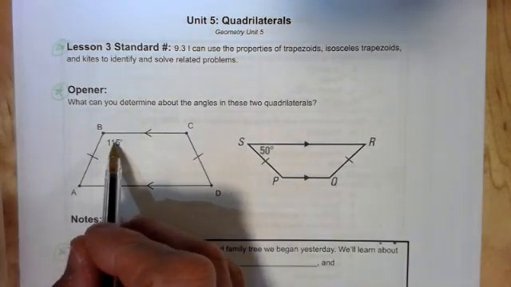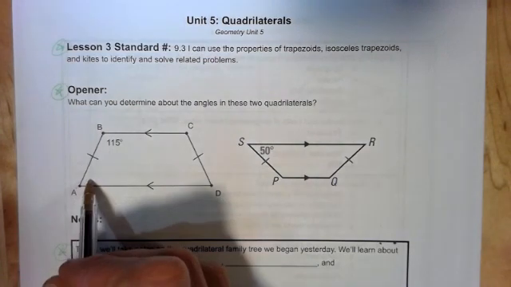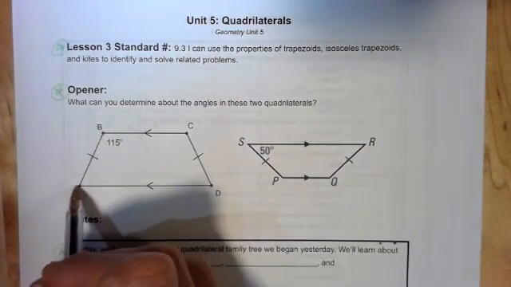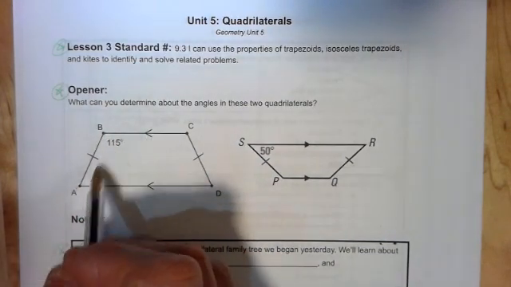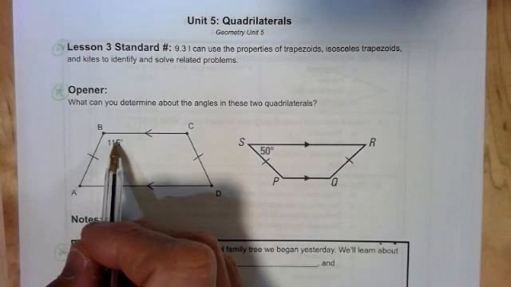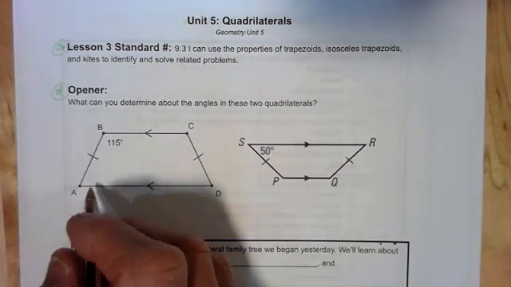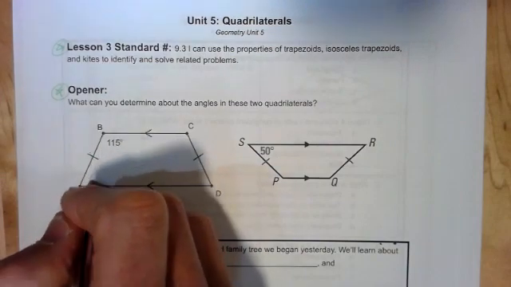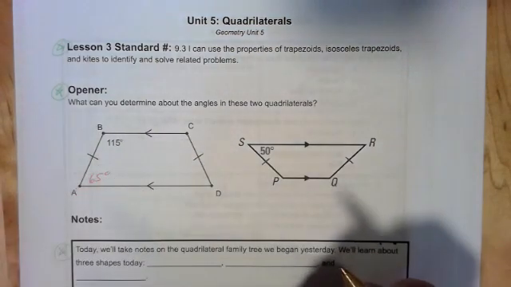So we know for a fact that this angle here and this angle here are going to be supplementary because this is our transversal and we have two parallel lines here. So we have same side interior angles right here. Because this is 115 degrees, that makes this one 75 degrees. No, sorry, 65 degrees.